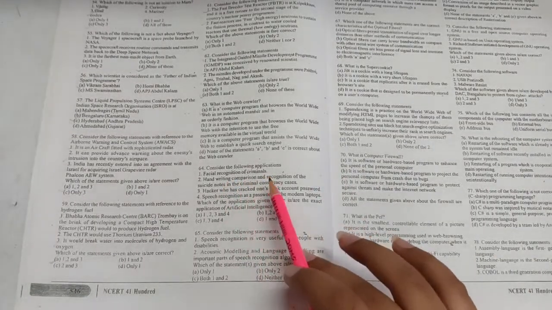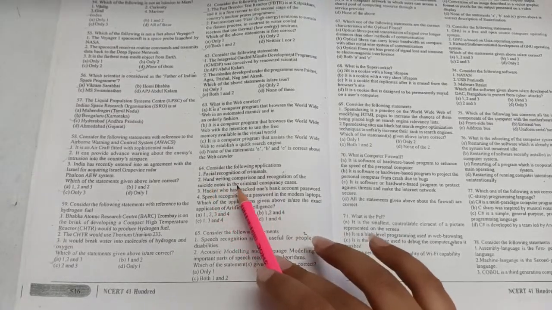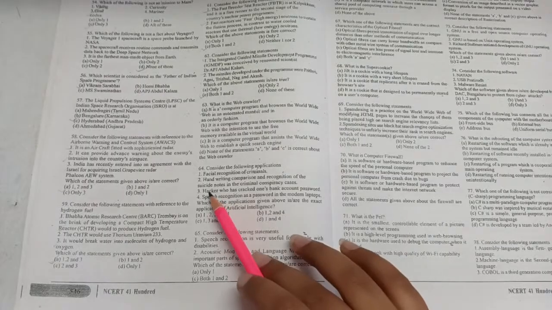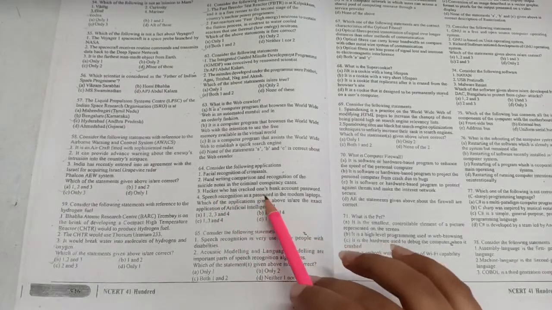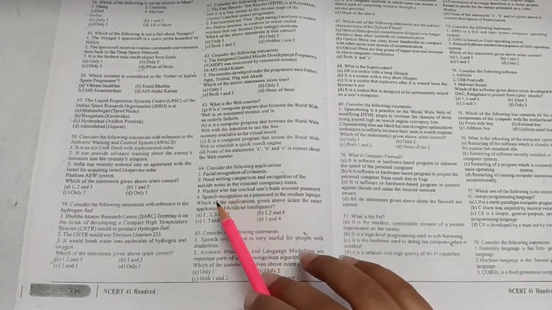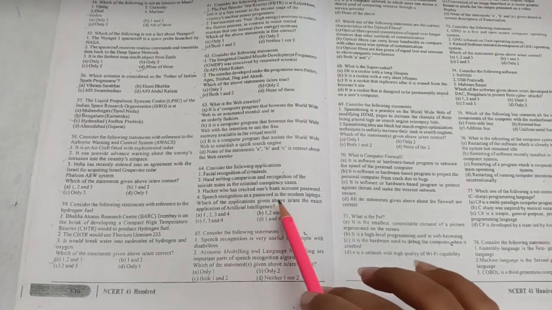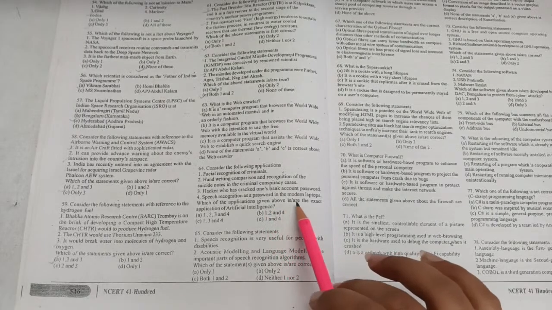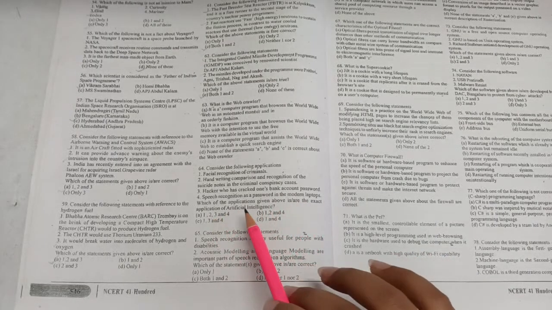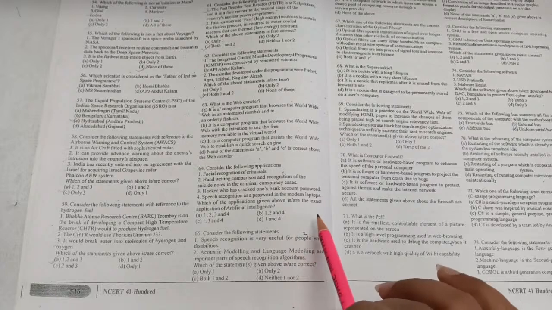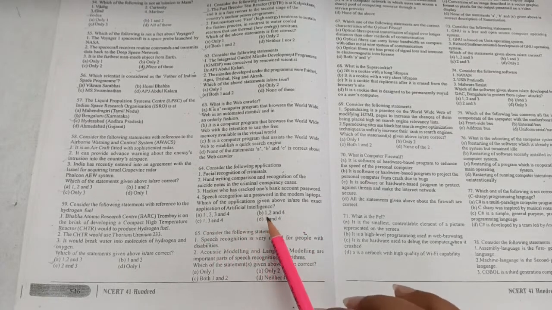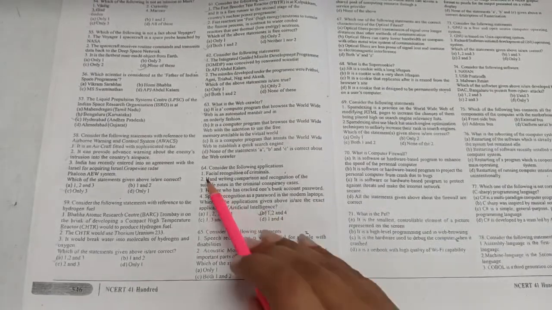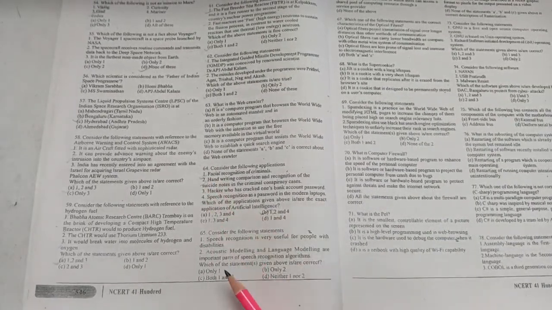Consider the following applications: facial recognition of criminals, handwriting comparison and recognition of suicide notes in criminal conspiracy cases, a hacker who has cracked one's bank account password, speech recognition as a password in modern laptops. Which of the applications given above is or are the exact application of artificial intelligence? The answer is B, 1, 2, and 4.